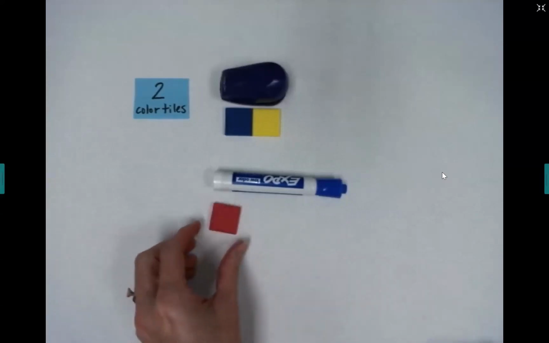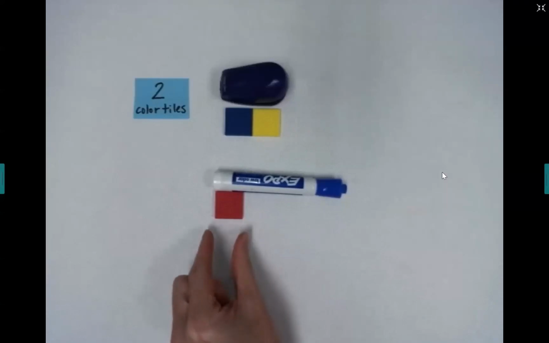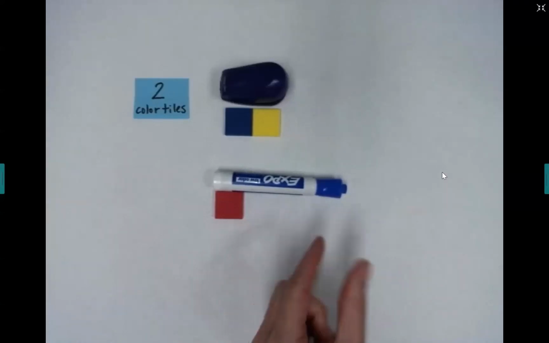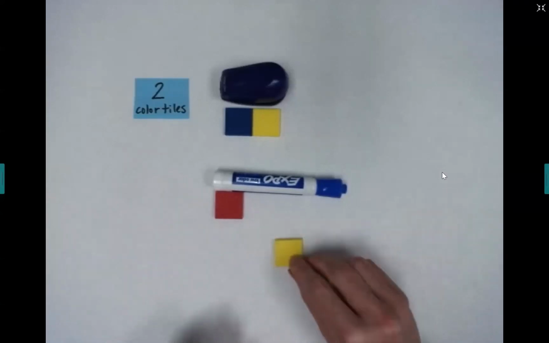I'm going to use some color tiles to measure. All right, again, thinking about estimation. Okay, I can see 1 is not enough to measure the full length of the expo marker. I think it's definitely going to take more than 2, probably more than 3. So I might estimate that the length is going to be about 4 color tiles long based on that.